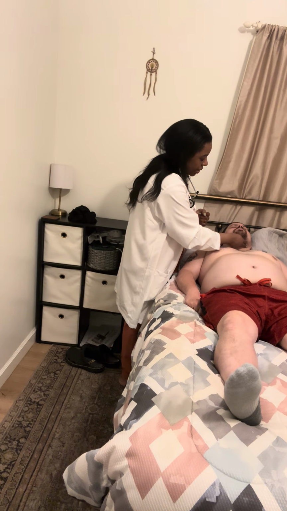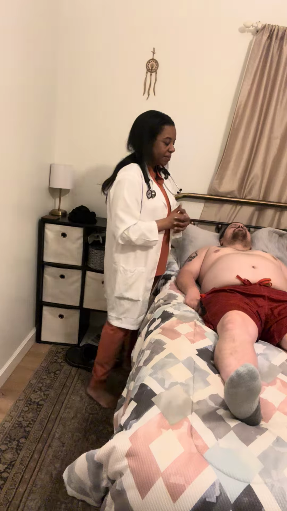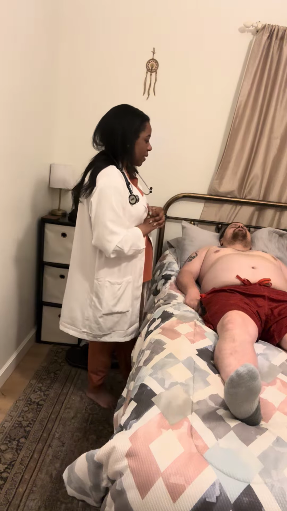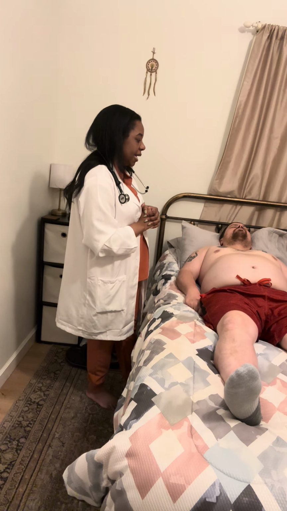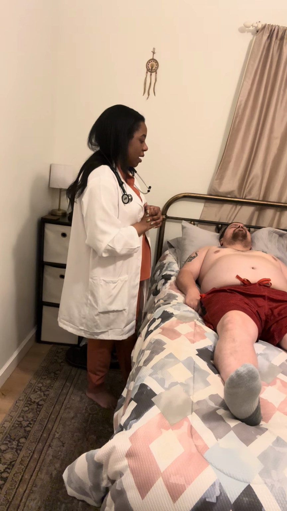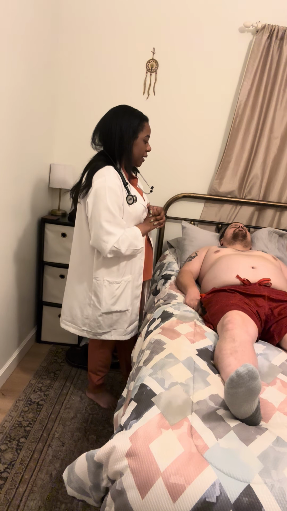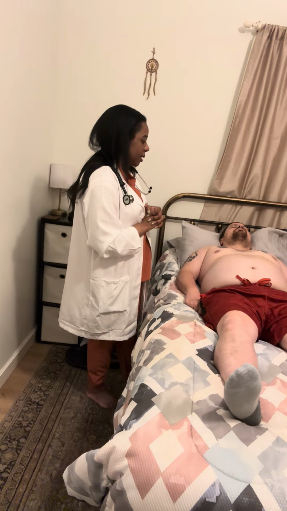Left carotid. Okay. And so upon palpation, I did not note any thrills or bruits.